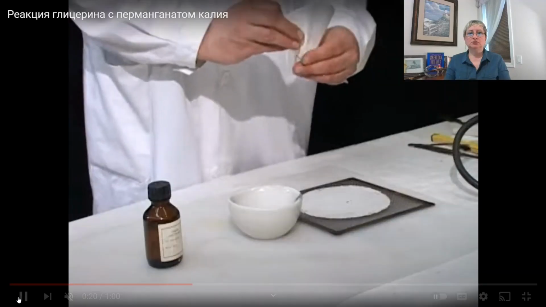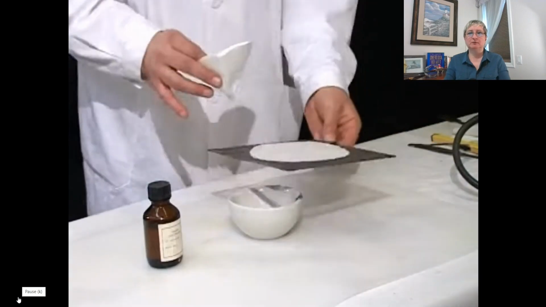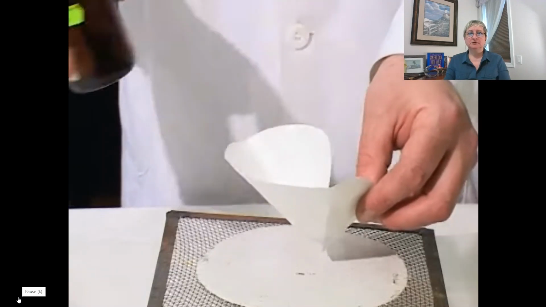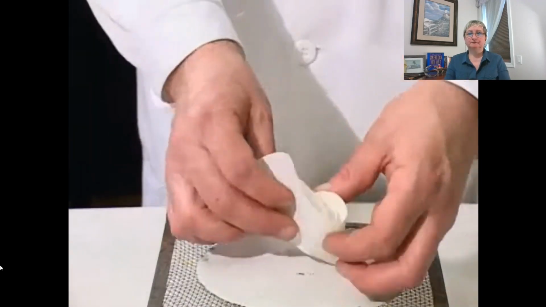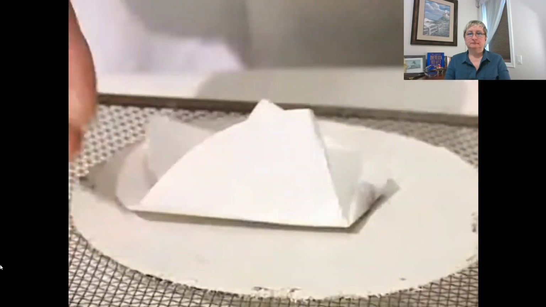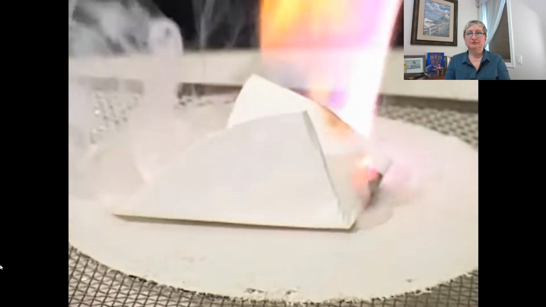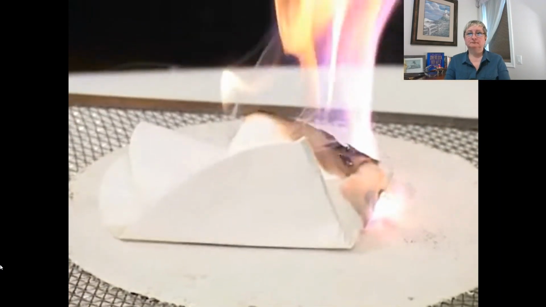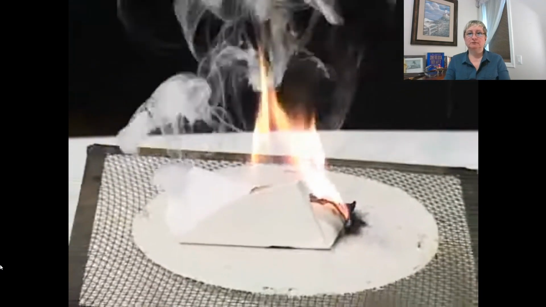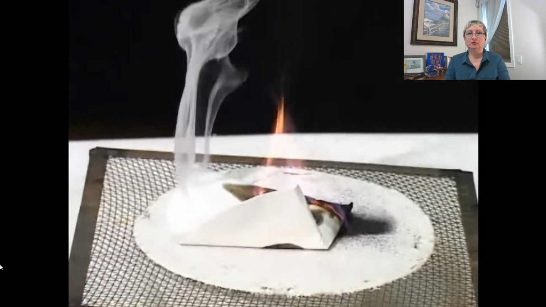And I promised you the chemical reaction. This is potassium permanganate and glycerin. This is what's going to happen. You fold it like so. And oops, voila. I think it could be useful in some ways, or at least a very neat experiment. Don't try it at home.